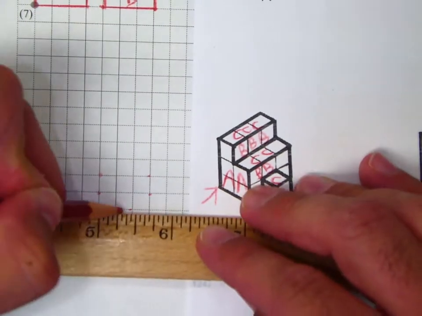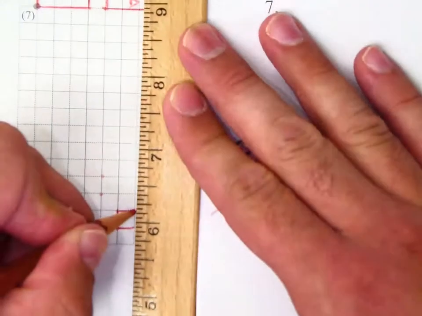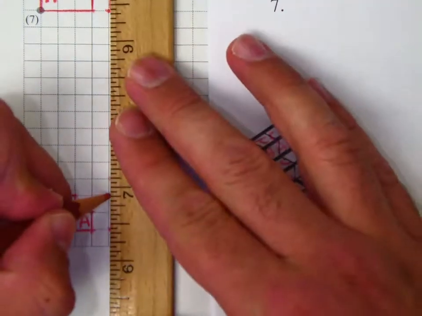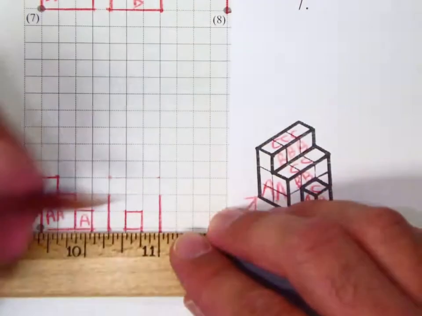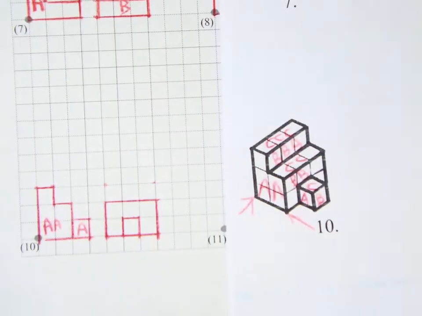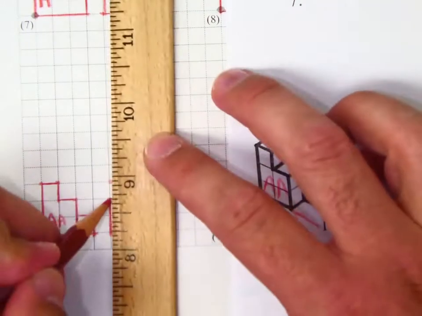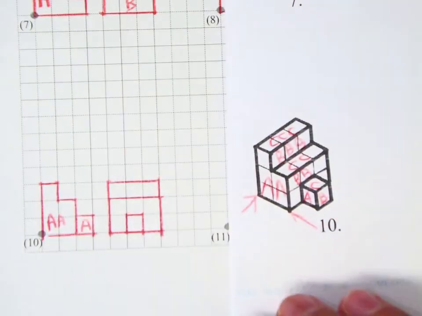I'll draw in plane B. Then I'll draw plane BB. And then plane BBB. Don't forget to label.